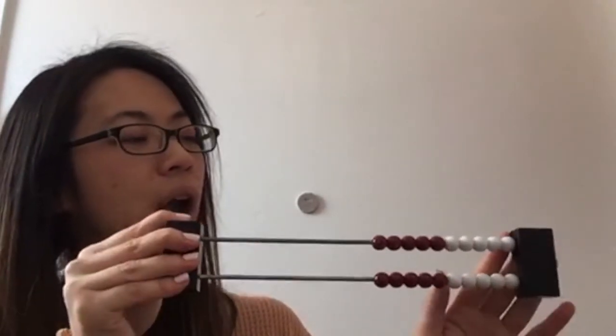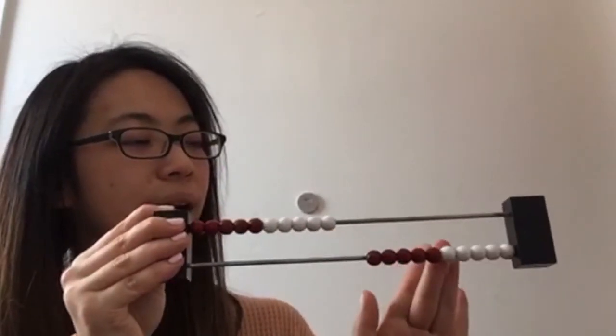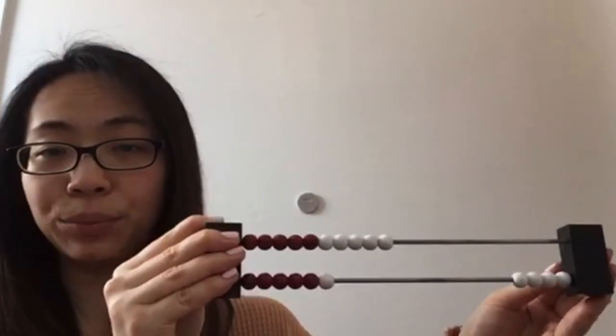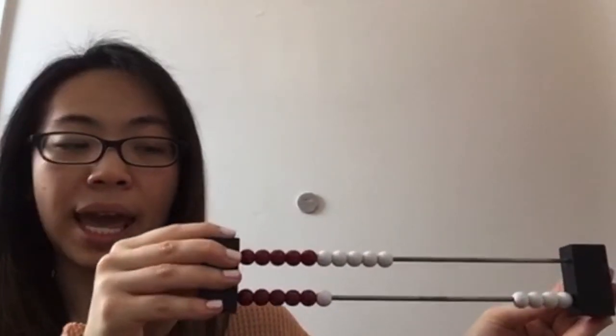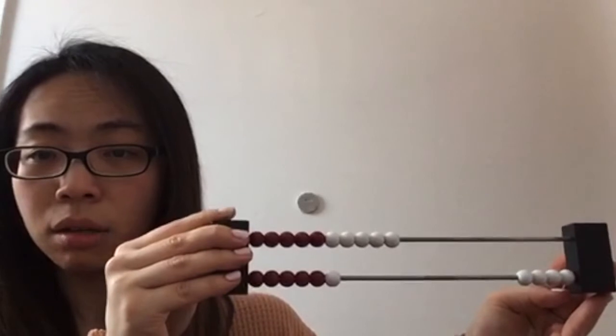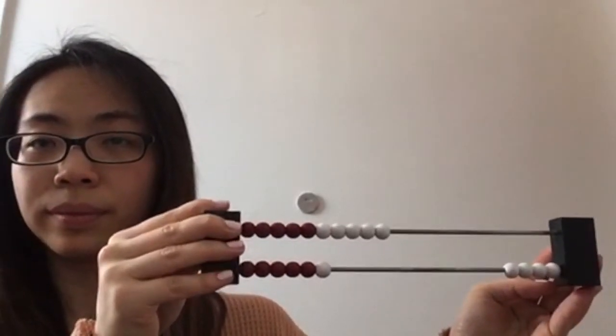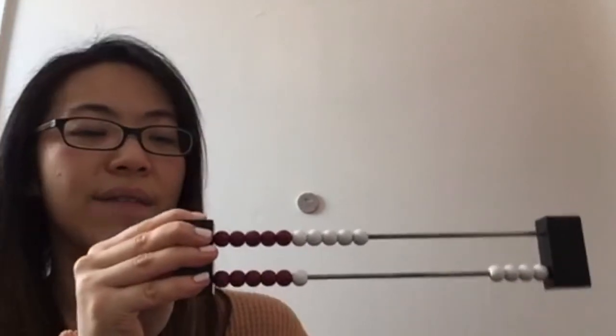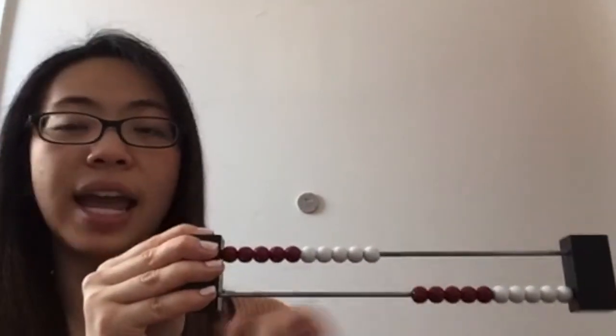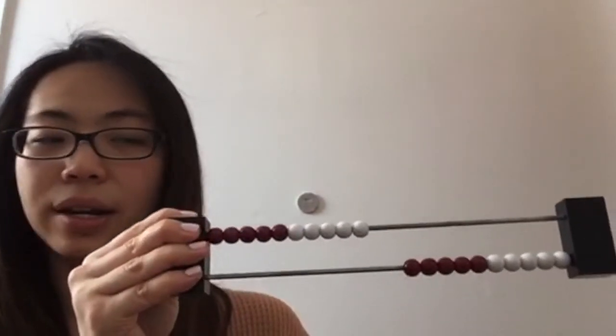If I start with the number 16 here, okay, and I take away 6, what number am I left with? Right, if I take away 6, I am left with 10.